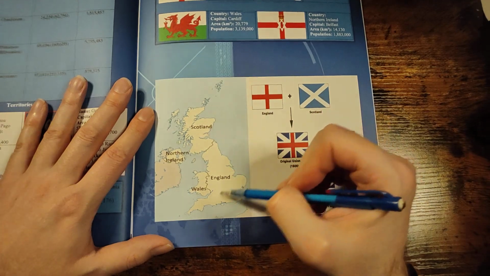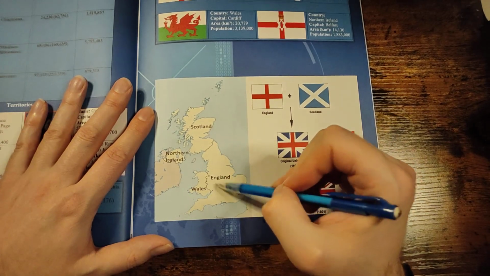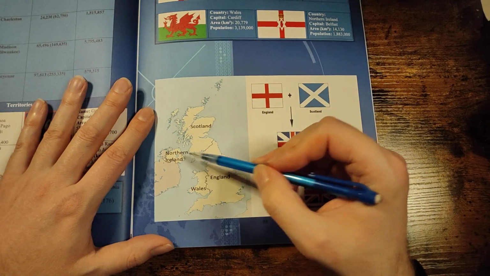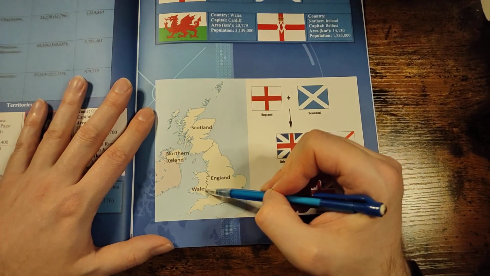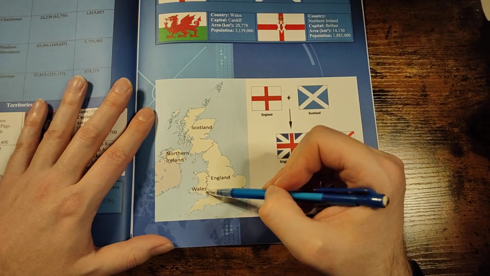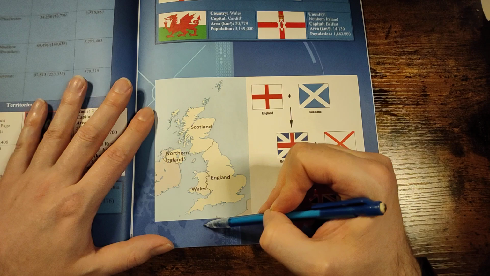Britain, so this is Britain only, and it's named after the Celtic tribe of Wales. They are Goidelic, we are Brythonic, so Brittany, Britain, so that's why Brittany is there.